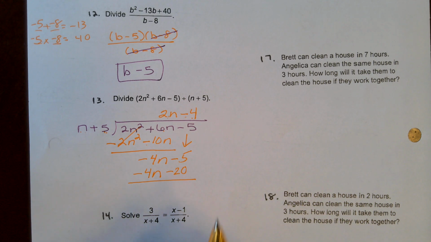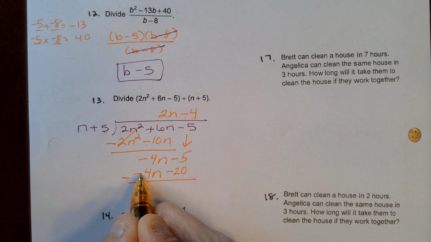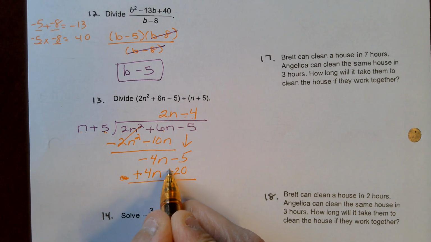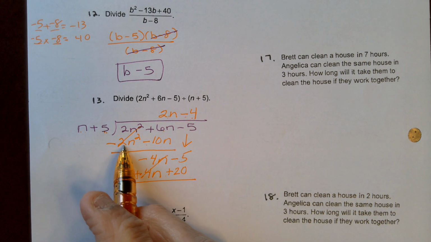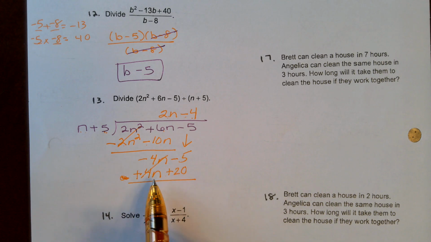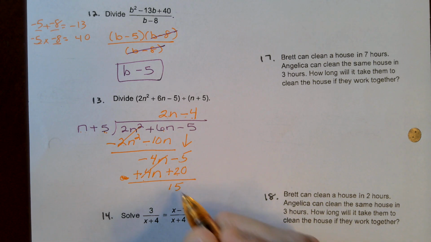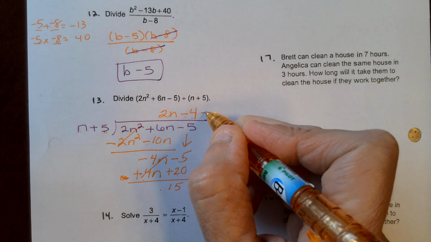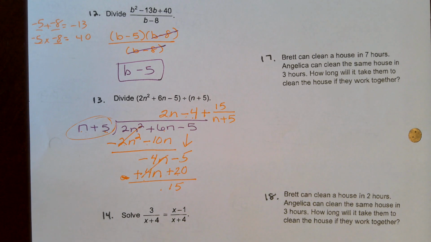Draw your line and watch carefully. I have to go in now and subtract. And when I subtract here, it's subtracting a negative, so what happens? It becomes a positive. Same thing here. I'm going to subtract here, makes it a positive. So basically both sides flip, and that's gone. Up here they happened to be positive, so they both became negative. Now they were both negative, so they both became positive. Negative 5 and 20 is 15. And now it's a positive 15, so I'm going to put plus 15 over n plus 5. And that is the answer, right here.